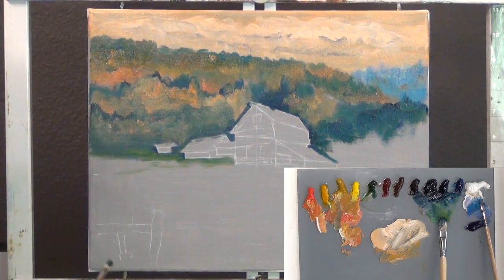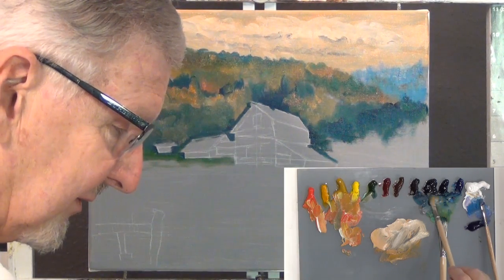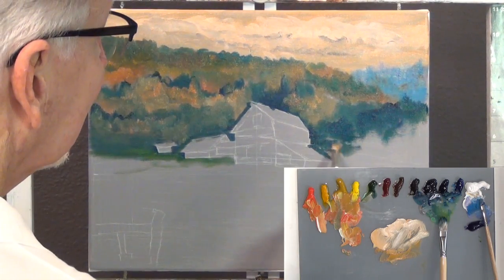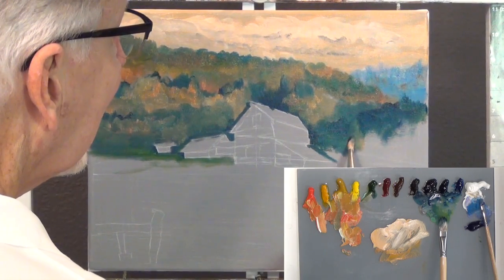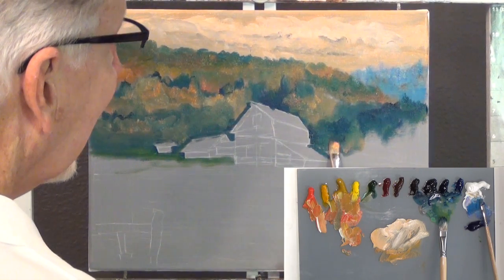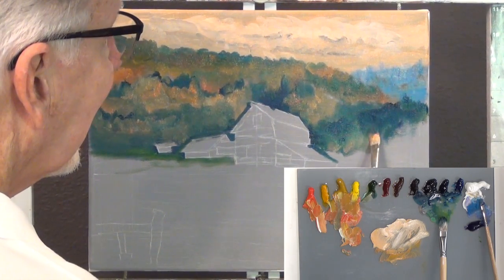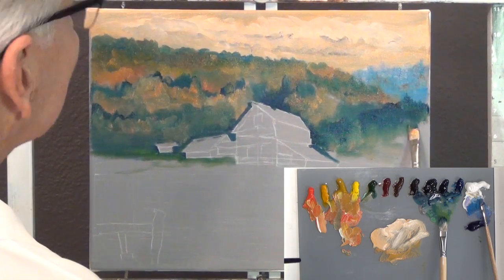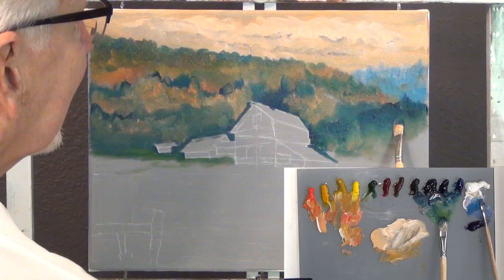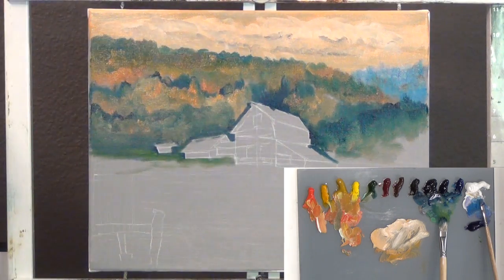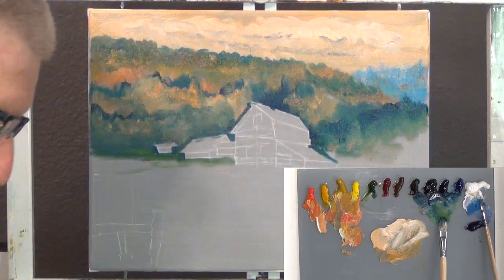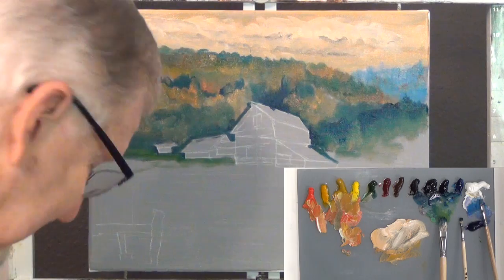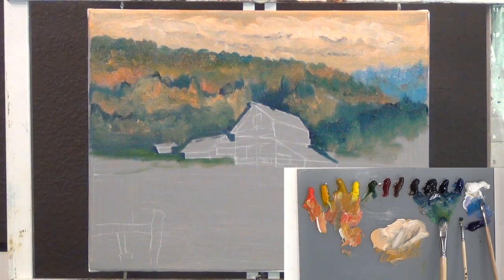Okay, so I get that outlined with a fine brush, and I can come back and put in my other trees and that. I actually used the wrong brush for that, but that's why I have a thing here I can wash them out in.